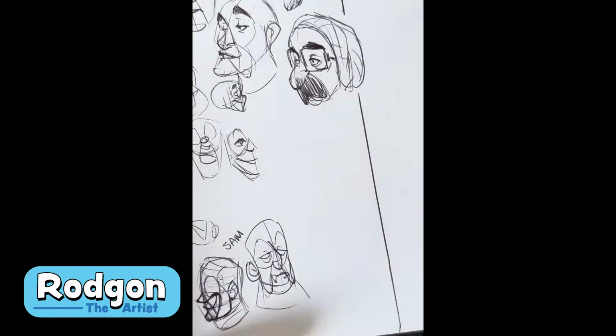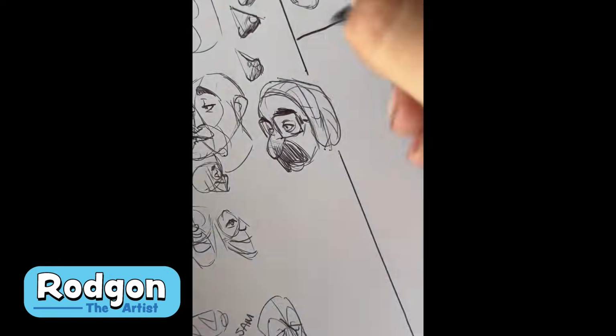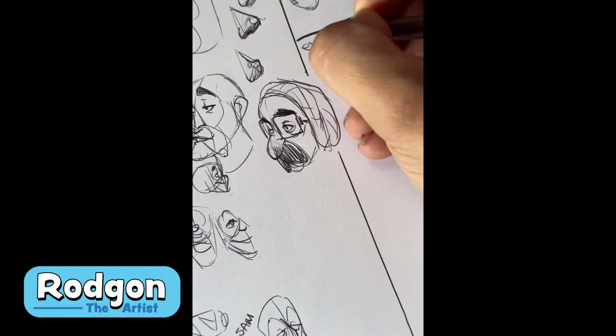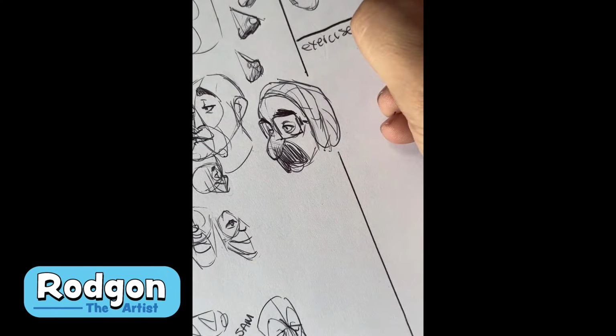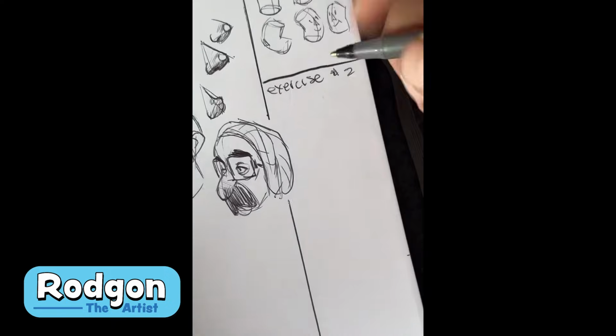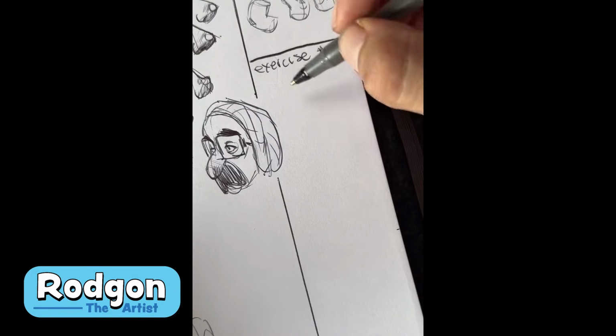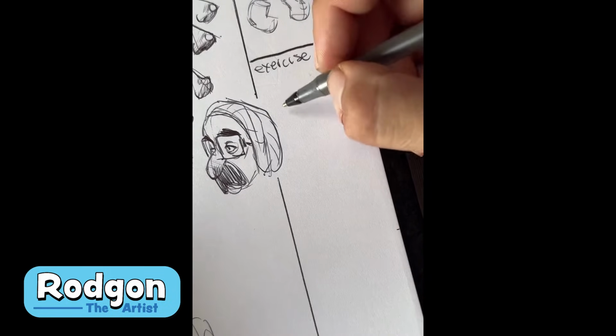Now, let's move on to showing you what exercise number 2 will be. Exercise numero dos will consist of you drawing these little lines from the triangle.